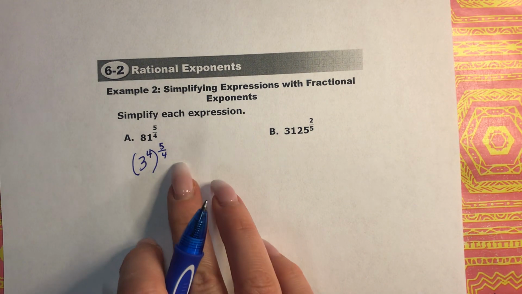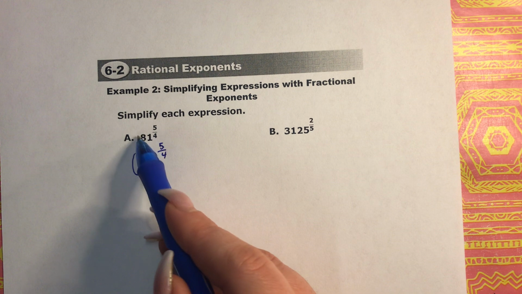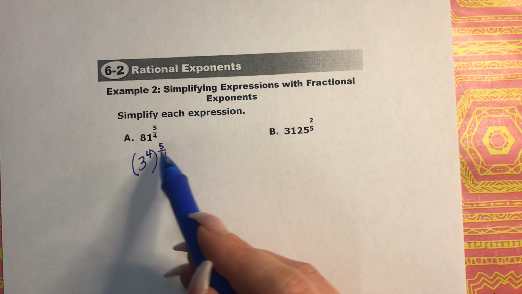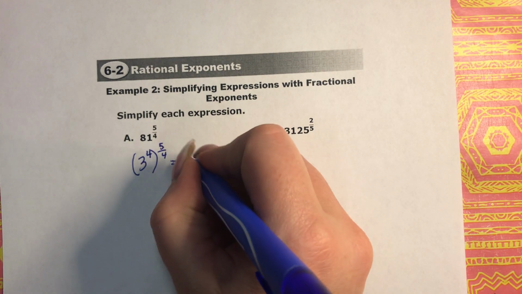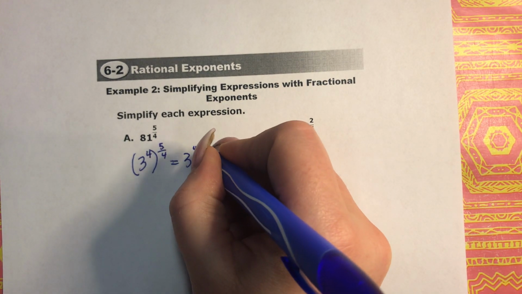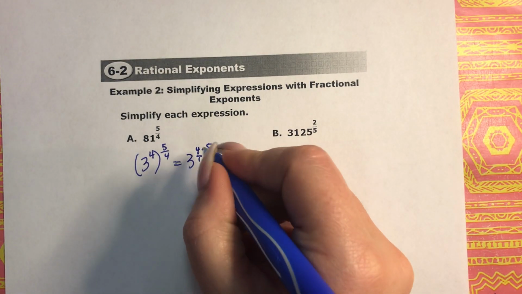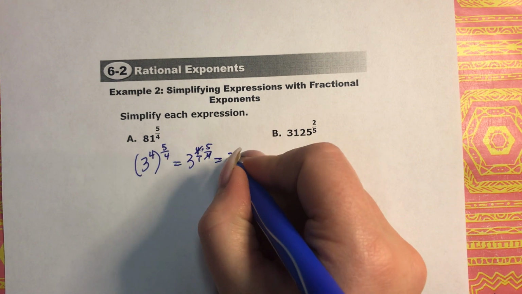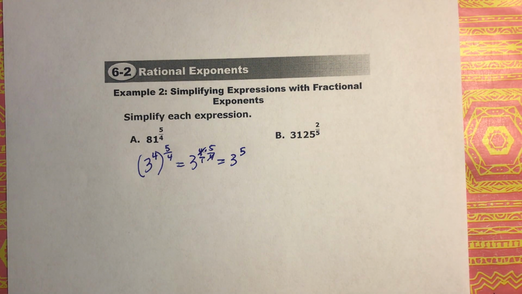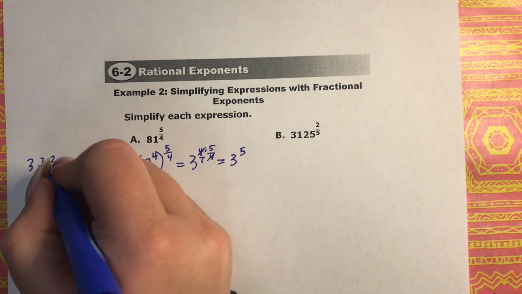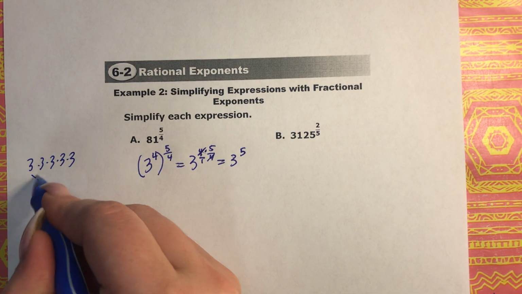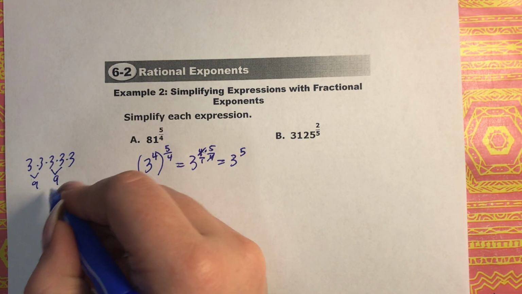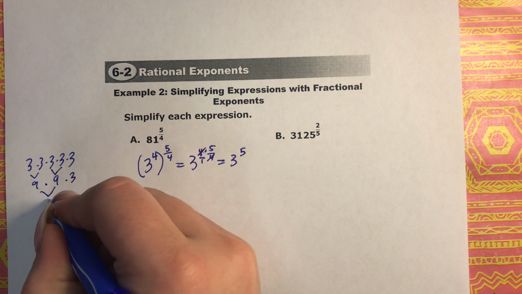And then what I'm going to do is just the power rule. So, because 3 to the 4th is the same thing as 81, and 81 is being raised to the 5/4 power, I'm just going to do that multiplication. 3 to the 4th times 5/4. And then what happens? We look to cross cancel. The 4's cancel out, right? Multiply across, and we're left with 3 to the 5th, which is the same thing as 3 times 3 times 3 times 3 times 3. 3 times 3 is 9. 3 times 3 is 9. 9 times 9 is 81.